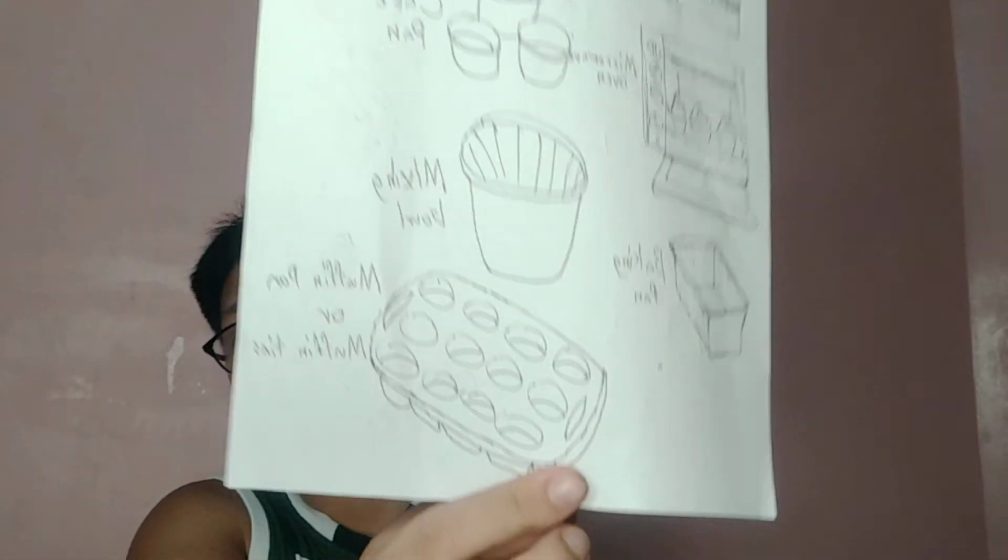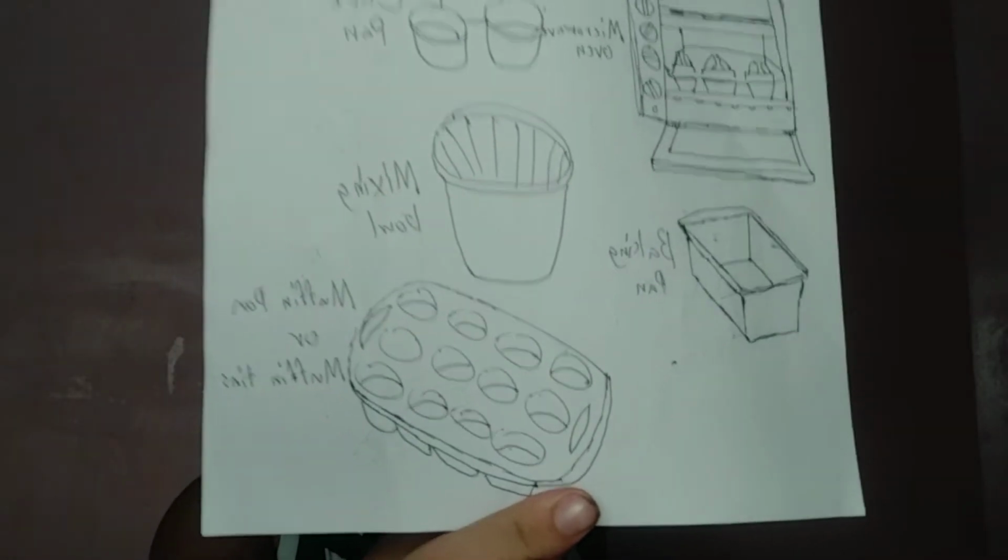Next is muffin pan. Muffin pan or muffin tins. Example.